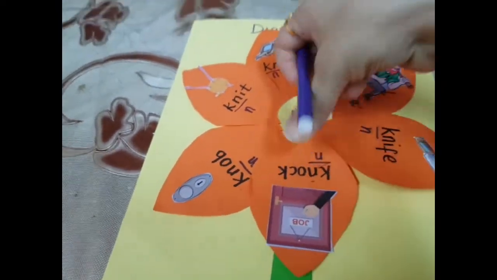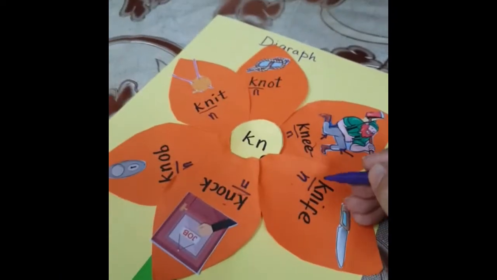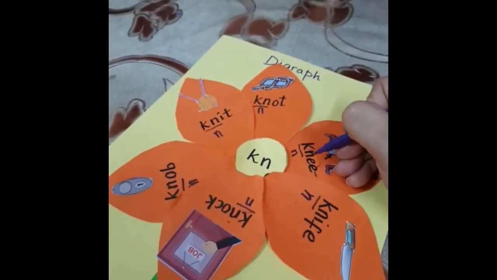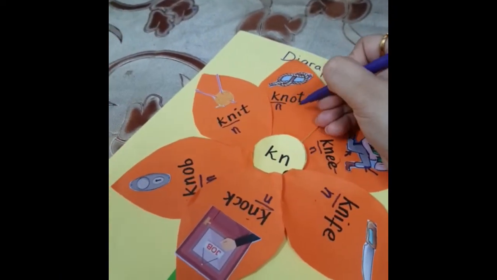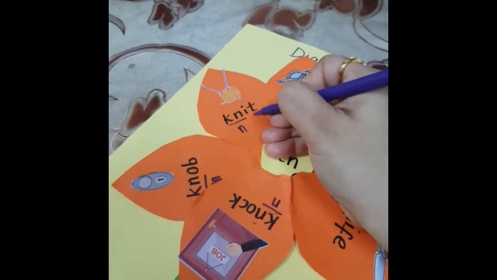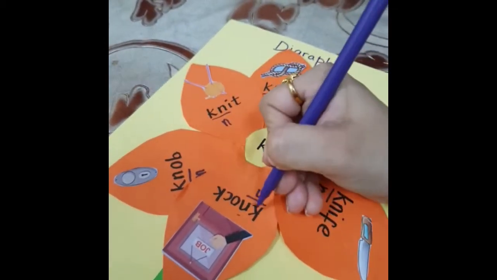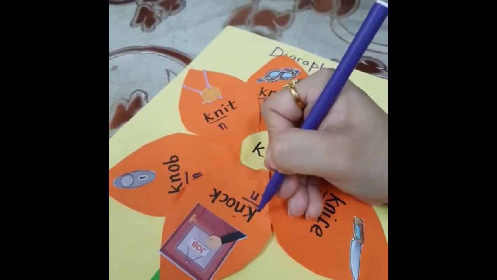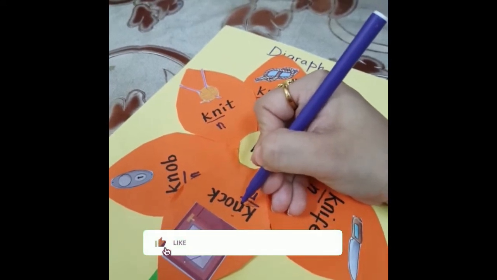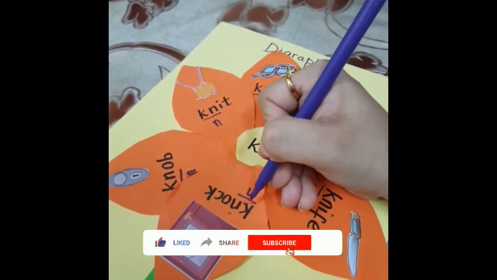Zaya. Yes, that's good. Knife. Knee. Knot. Knit. Knob. Knock. Here K is silent and it makes only the sound of N.